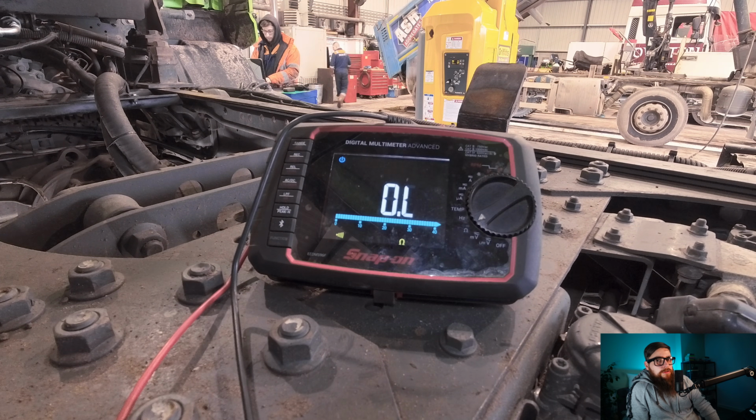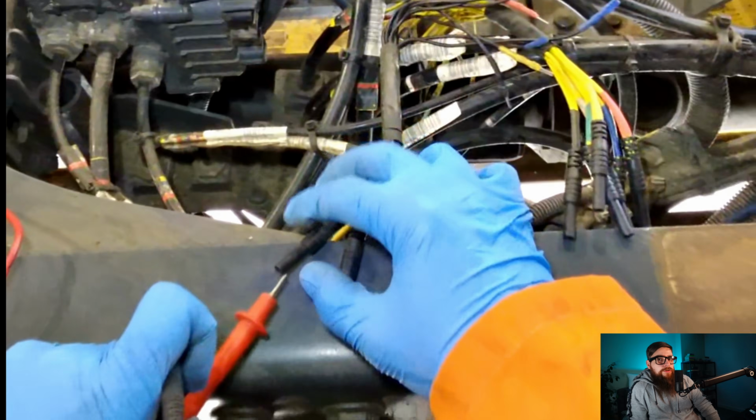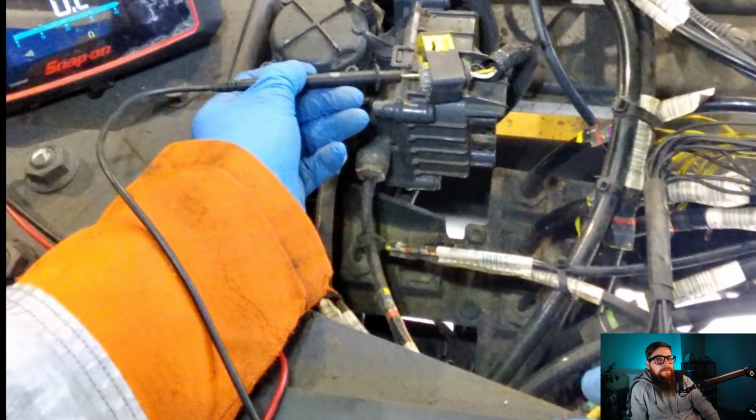With our multimeter set to continuity, we can start with power, grounds and CAN. With our power wire showing continuity, but our ground not having any, we were onto something.